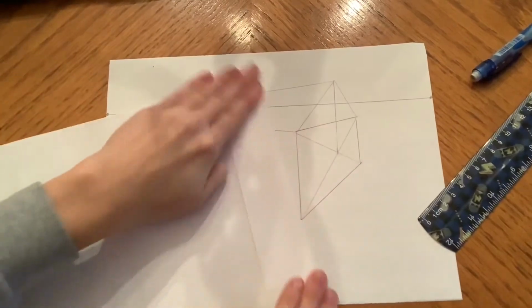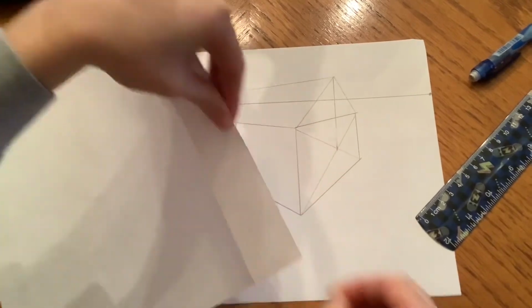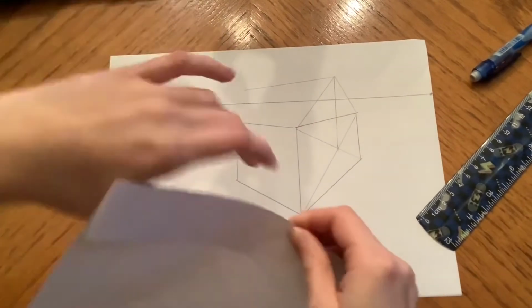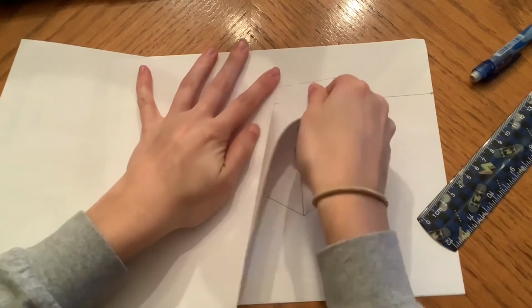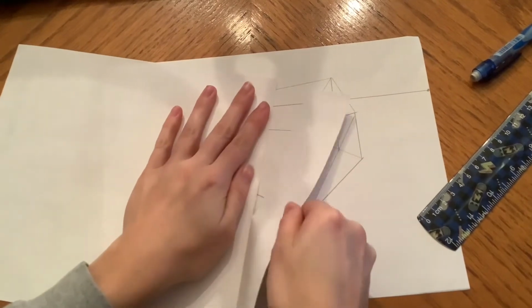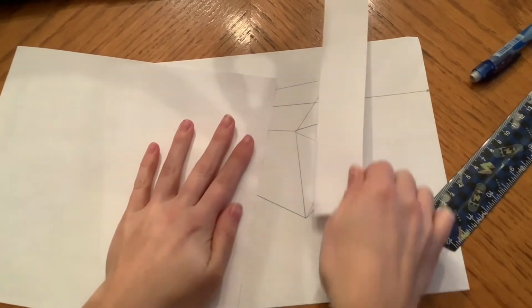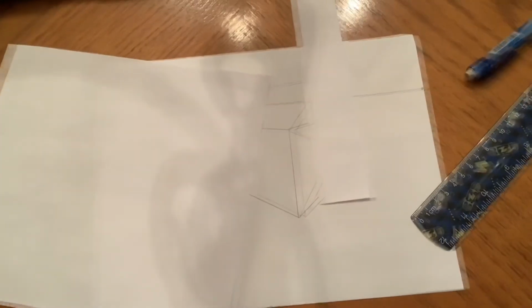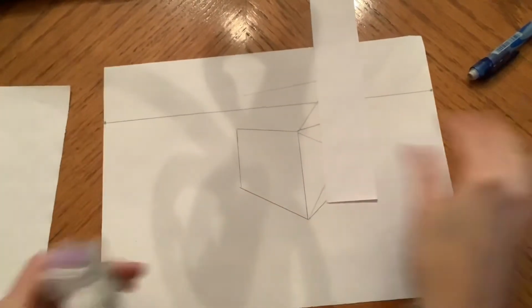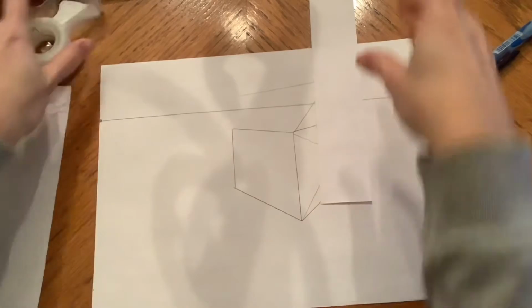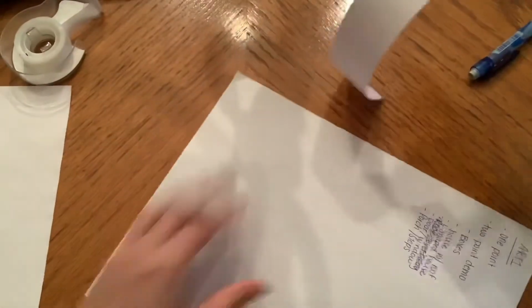Or you can also use scissors. It needs to be a nice straight piece. After I've ripped that piece of paper, I then tape it to the back side.